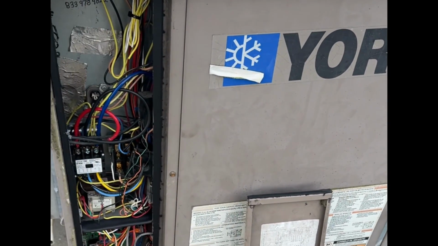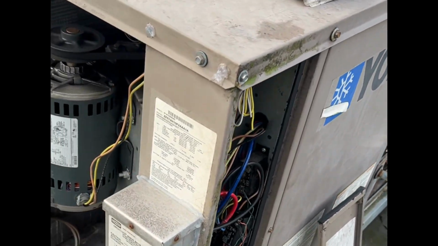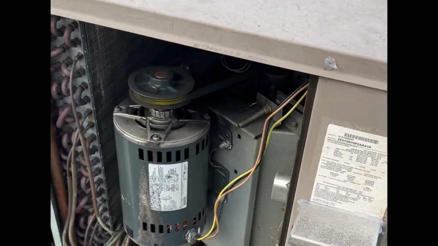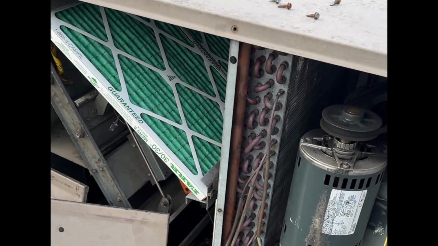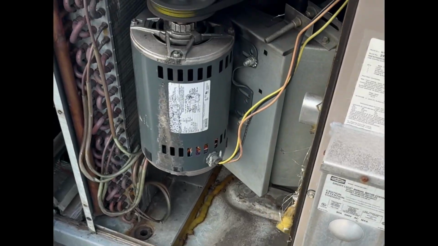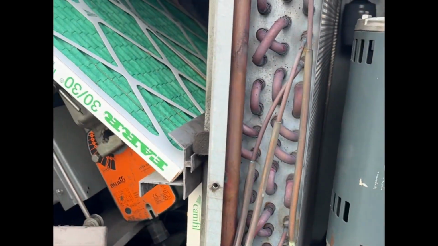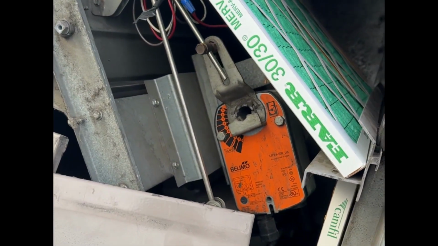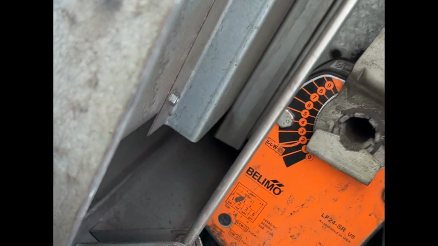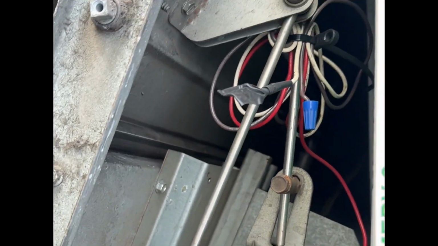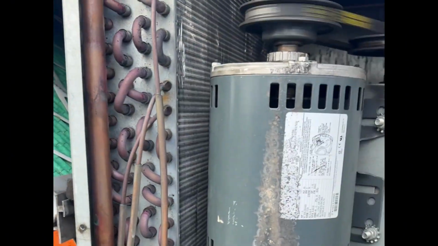Here we're upstairs. It's a York unit. Have it opened all up. Just a quick check. See that the motor's running, belt spinning, filters look good. Just want to confirm the unit is operating as needed. And then I just want to check that those dampers haven't failed open or are stuck. It's good practice always to stroke those and make sure they're running.